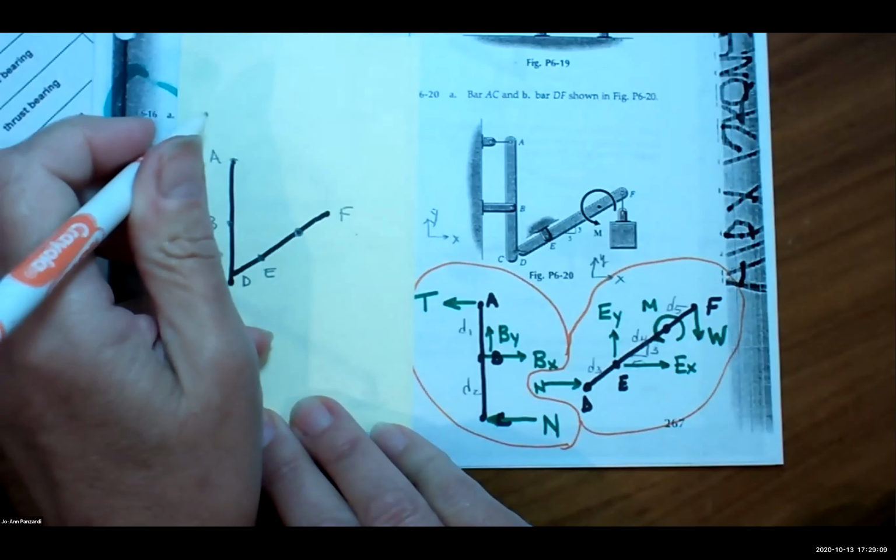It's the same thing, except the normal forces are internal. Great, so just walk me through. Well, you've still got the tension going left at A. You've got the pin joint, which is comprised of BY and BX going up and to the right. And then you have EY and EX at the other pin joint going up and to the right. And then you have the screwdriver moment, concentrated moment, and then weight going down at F.